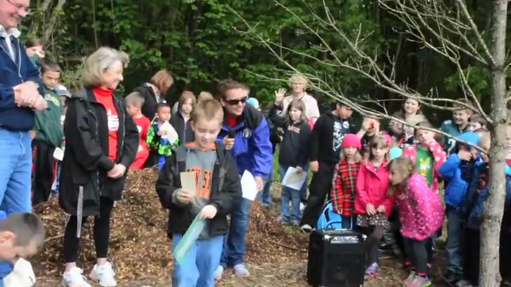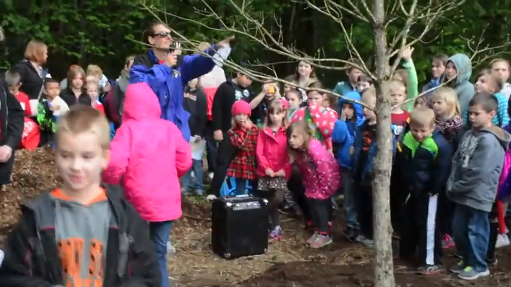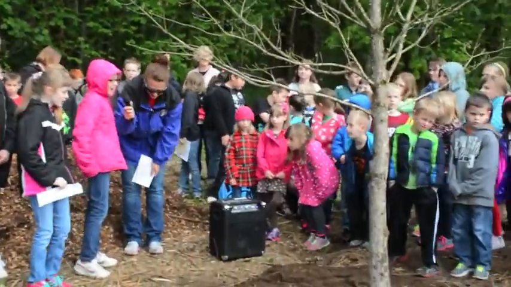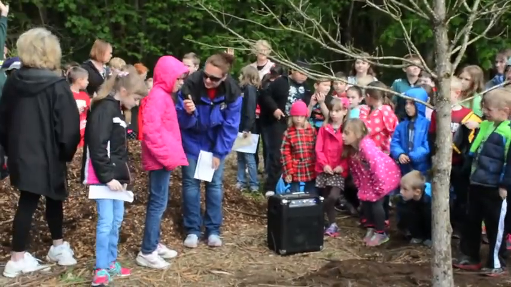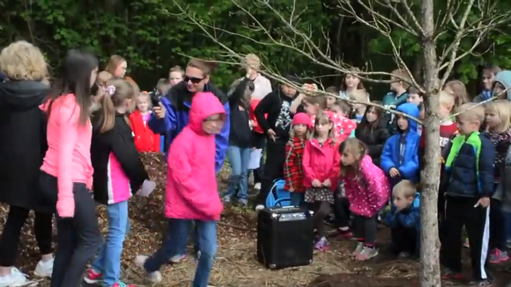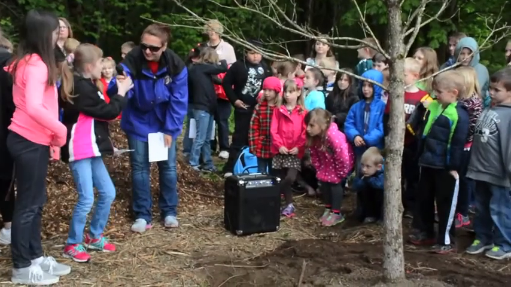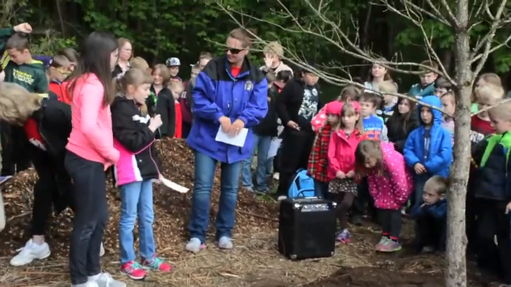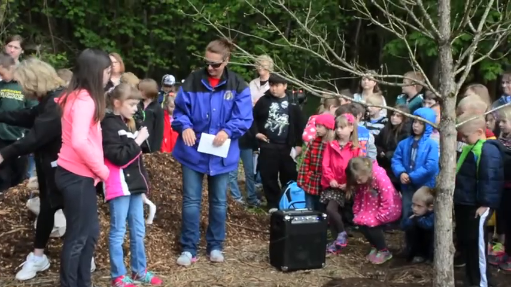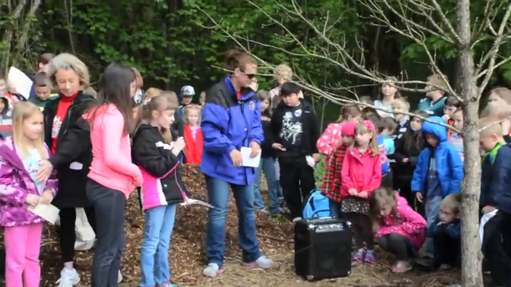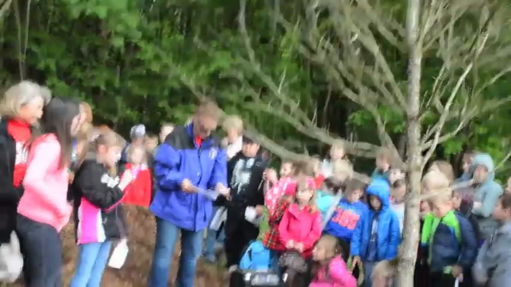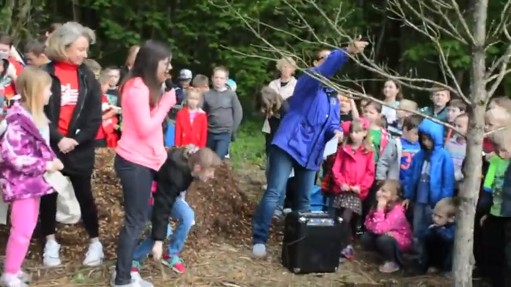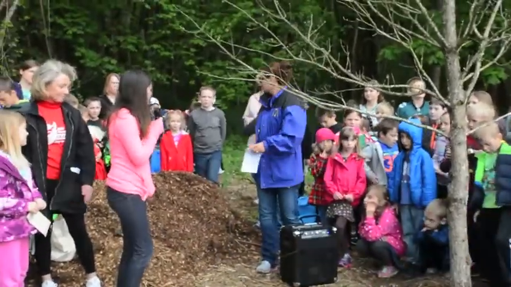Alyssa. Eliana. Kenna. I hope that there will be more trees. I hope that we will all care for the environment one day, and our cars will give off less pollution, so our ice isn't melting. I hope that this oak will become big and strong.